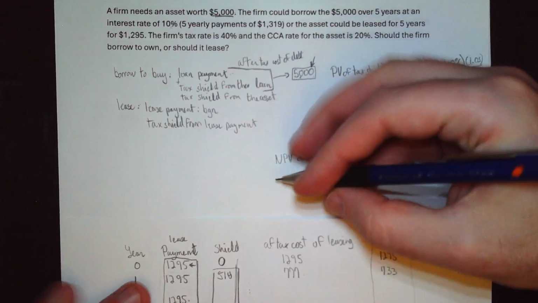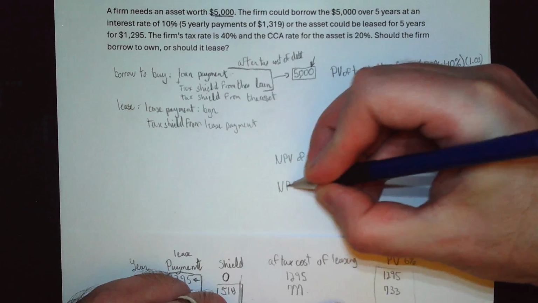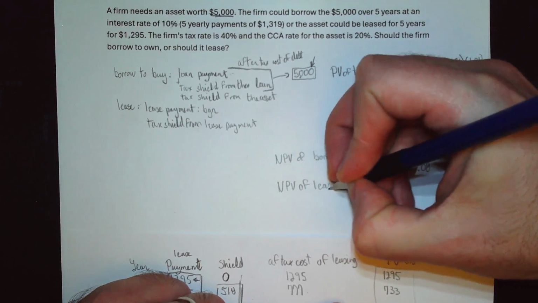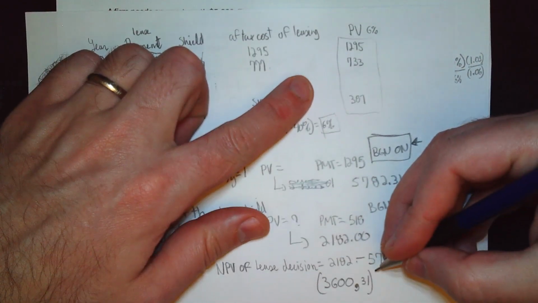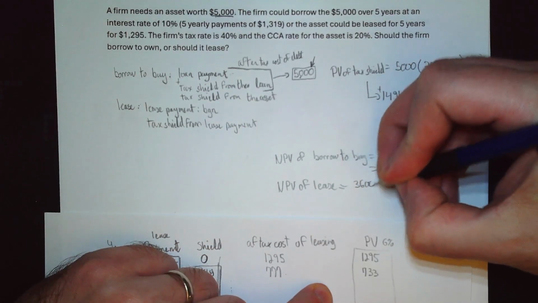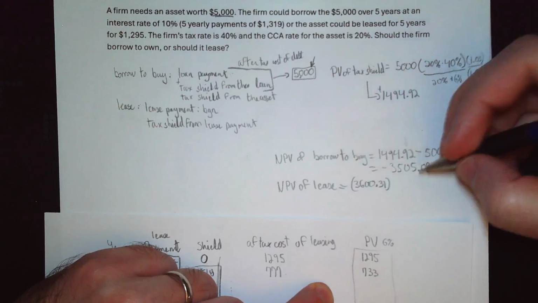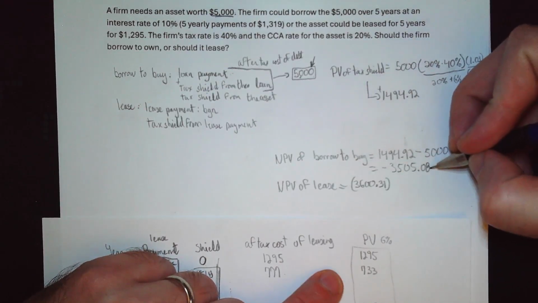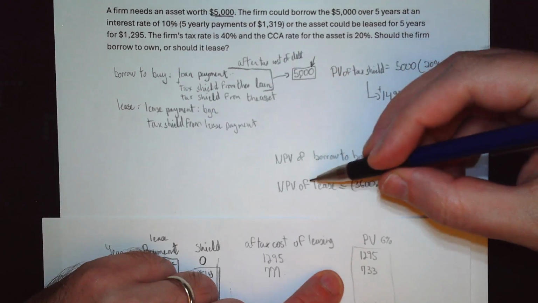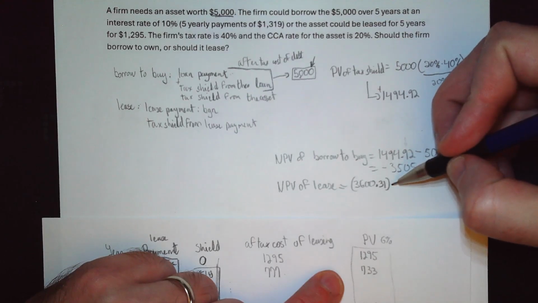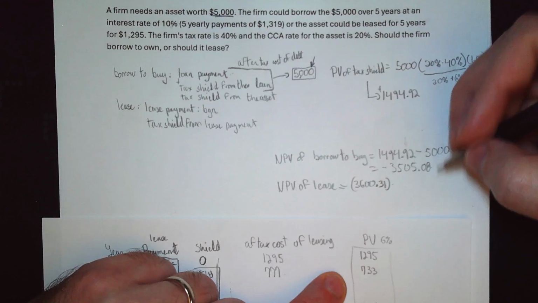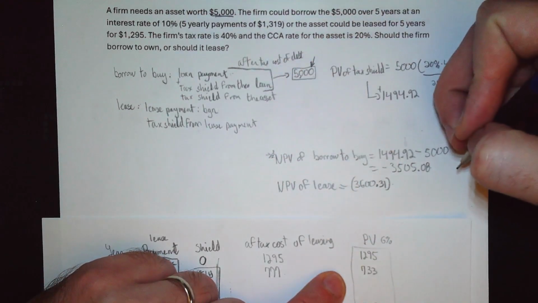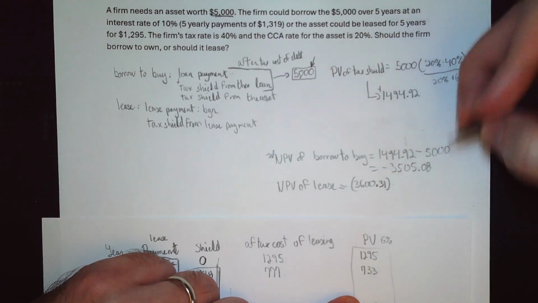Going back here, I can put the NPV of lease, and the NPV of the lease decision was just what I wrote here, 3,600.31 negative. So I'm comparing, either I can borrow to buy at $3,500 roughly, or I can lease the asset at $3,600 roughly. So in this case, I should obviously choose the one that gives me the highest NPV. So we should choose the borrow to buy decision.